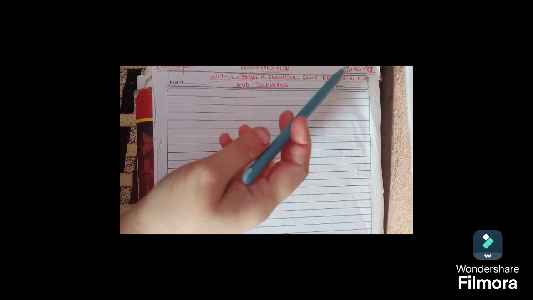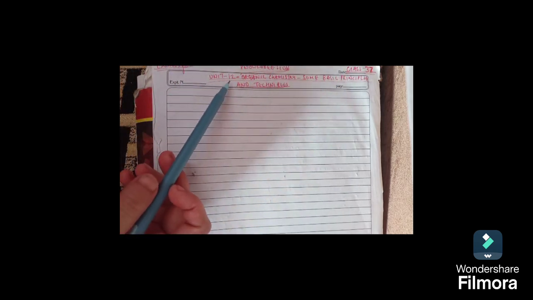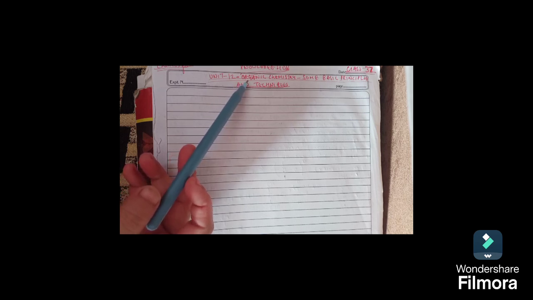Today we're going to start with your chemistry class, and that is your class 37, in which we start a discussion about Unit 12, that is your organic chemistry, some basic principles and techniques. So let's go for the same here. After discussing the unit, we will be able to understand the reasons for the tetravalence of carbon and shapes of organic molecules.